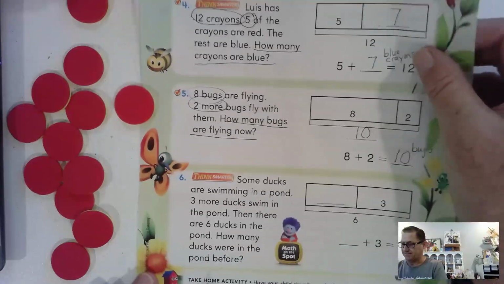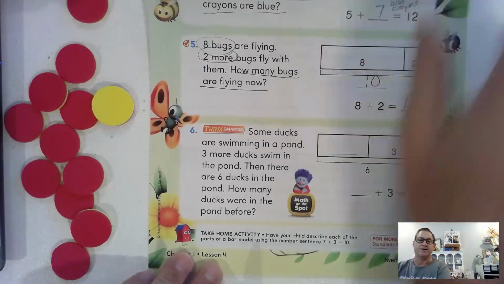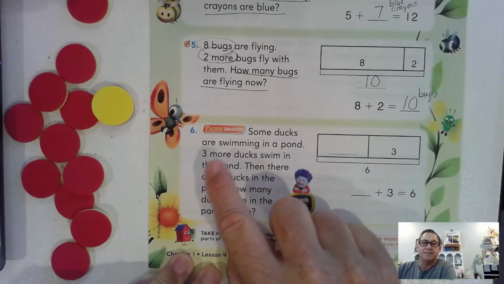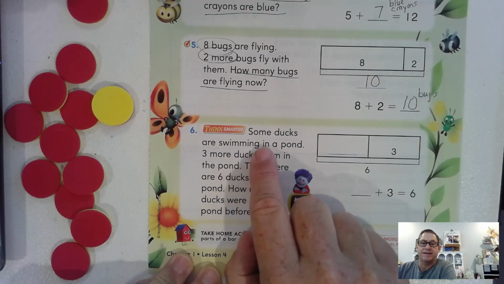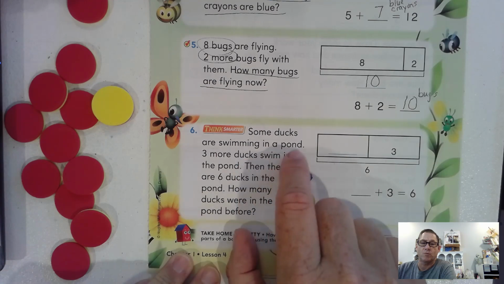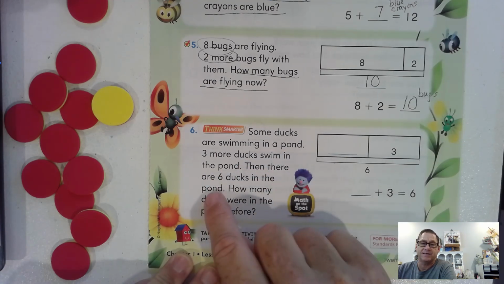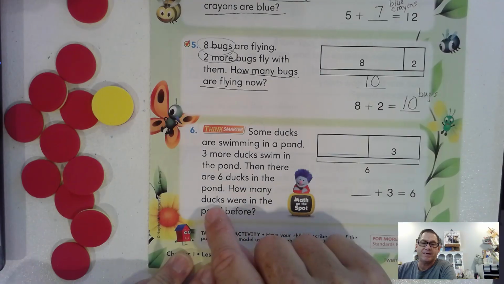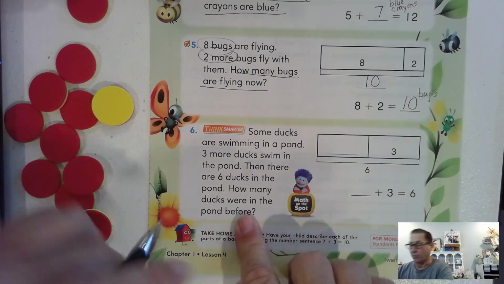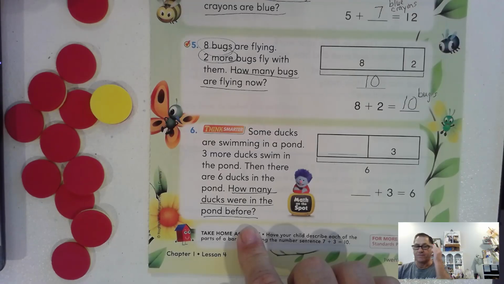All right, number 6. Some ducks are swimming in a pond. Sorry, let me start again. Some ducks are swimming in a pond. 3 more ducks swim in the pond. Then there are 6 ducks in the pond. How many ducks were in the pond before?